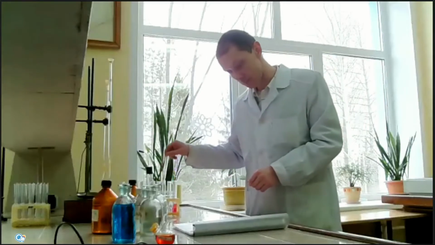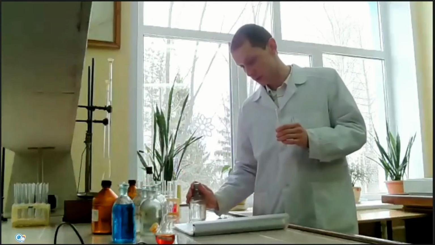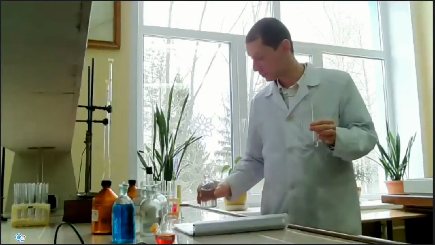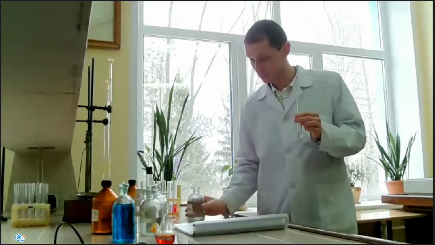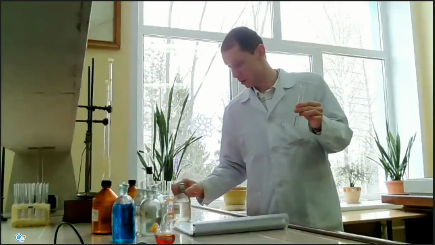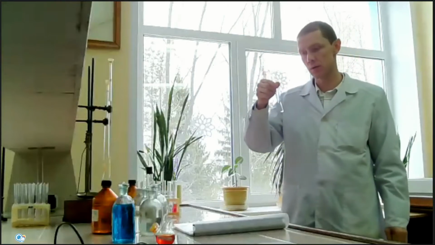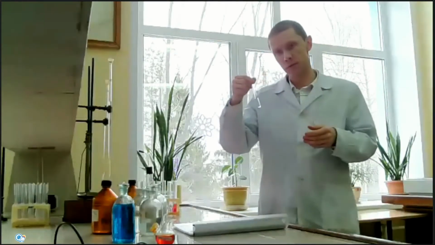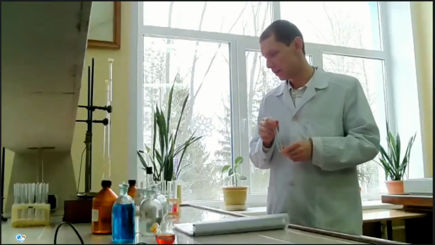Okay, next experiment. Let's mix a solution of hydrochloric acid with sodium acetate. I can't see any changes, but let's try to smell the product of this reaction. You can smell vinegar, the smell of acetic acid, the product of this reaction.